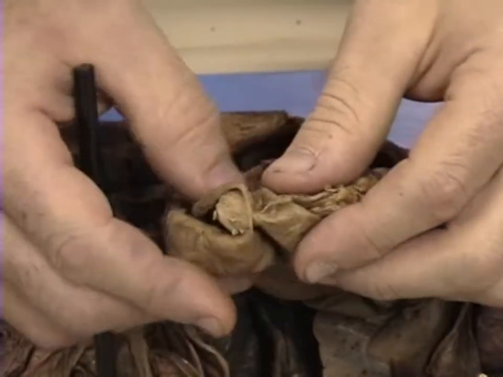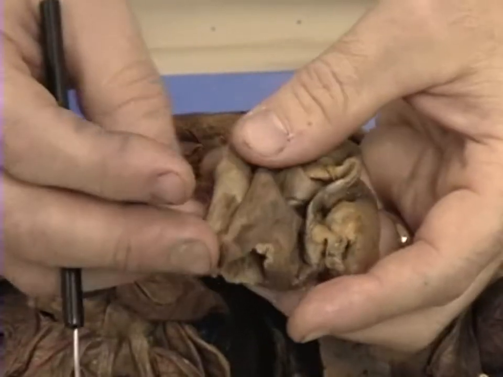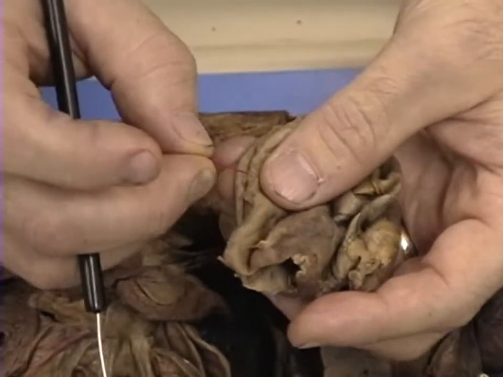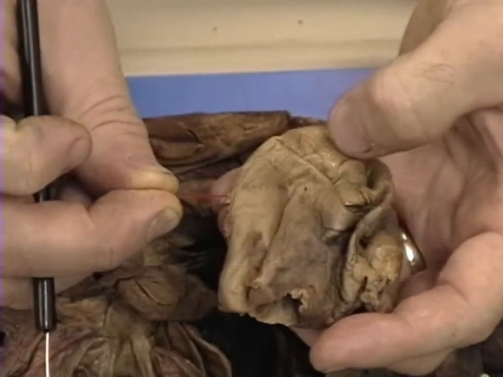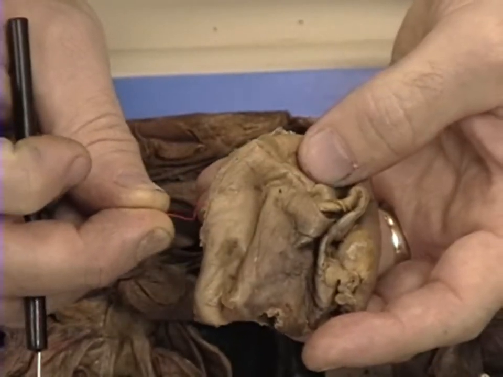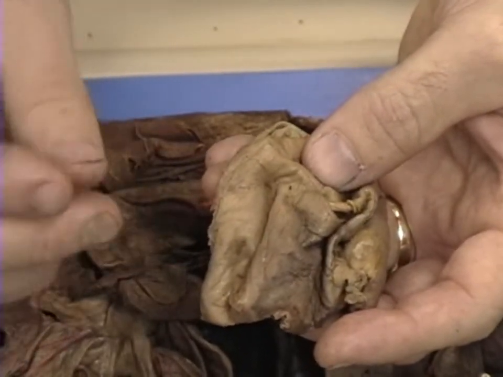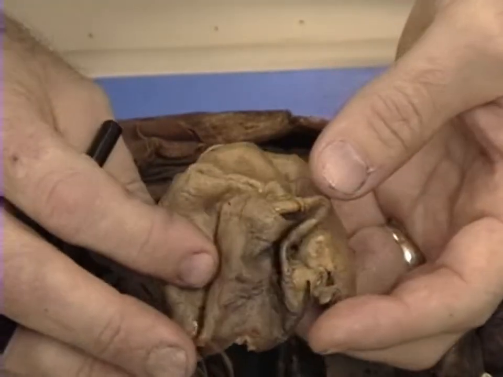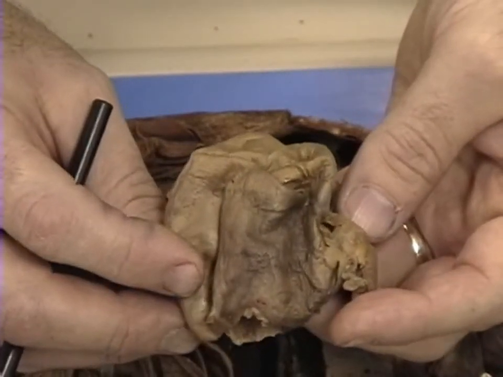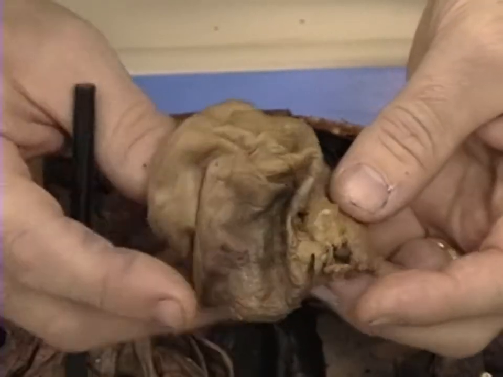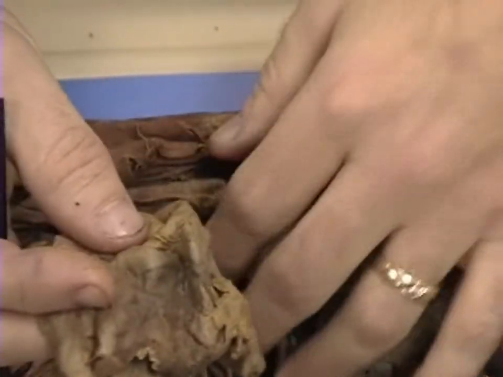You'll also notice, because these cats have been double injected, there's several arteries here within the stomach. These arteries are here to take away digested food to supply energy for the cells. So this is the stomach of the cat.